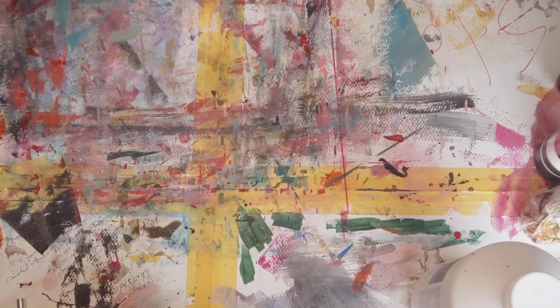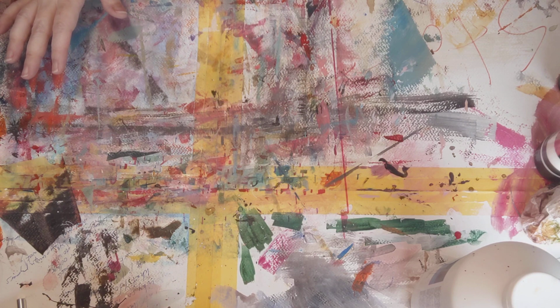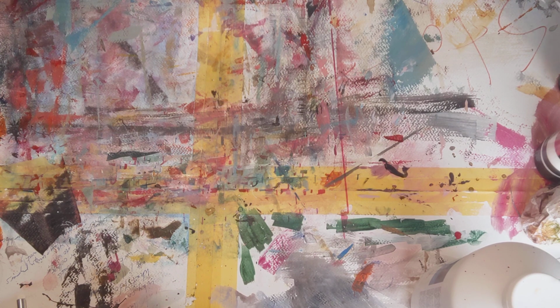I'm just going to talk today about the various types of texture that you can introduce into your mixed media work to give it a bit more interest. There are two main types of texture: visual texture and physical texture.